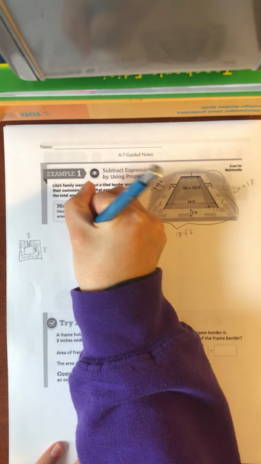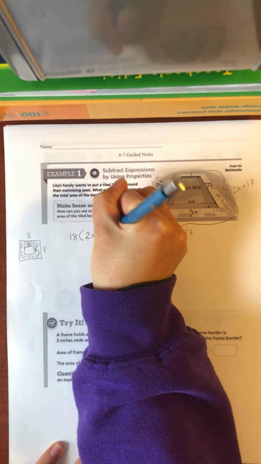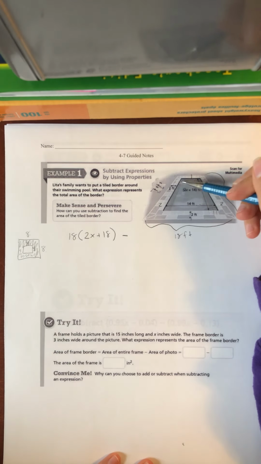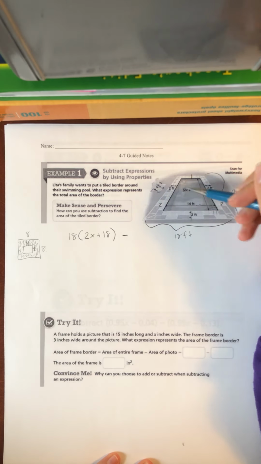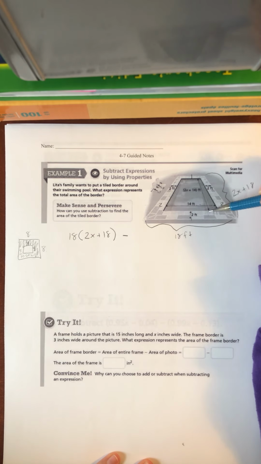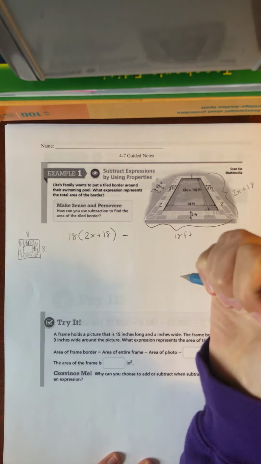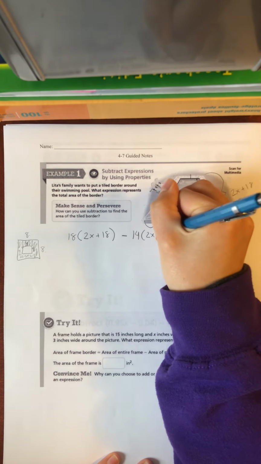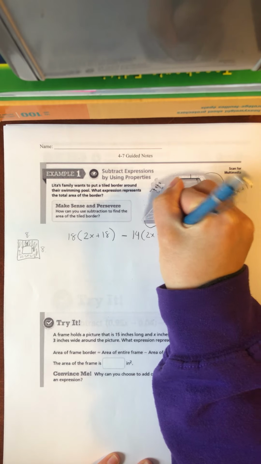So it looks like this, 18 times 2x plus 18. And then we need to subtract out the area of the pool, which is 14 times 2x plus 14. So that would look like this, 14 times 2x plus 14. So this is your expression right now.